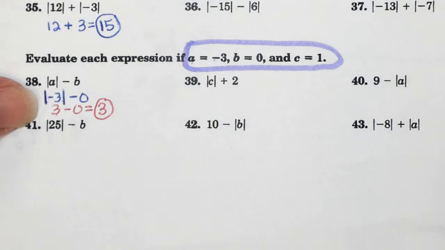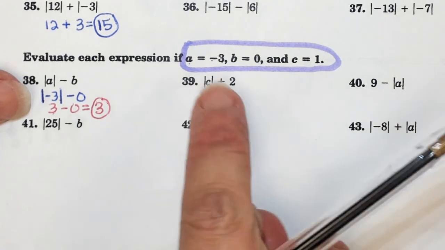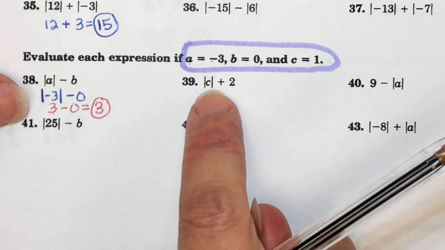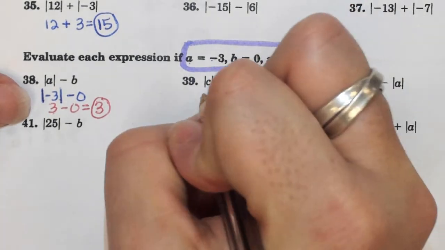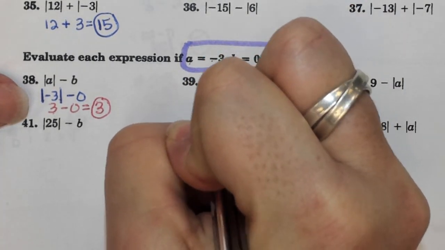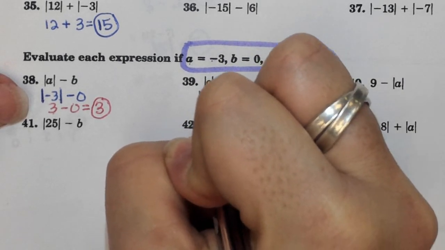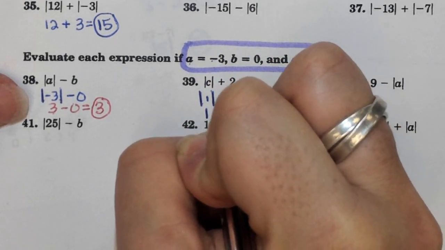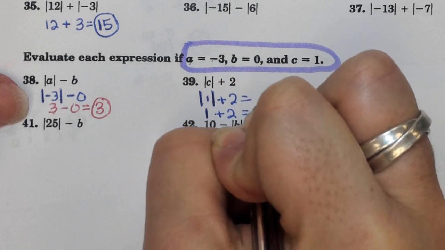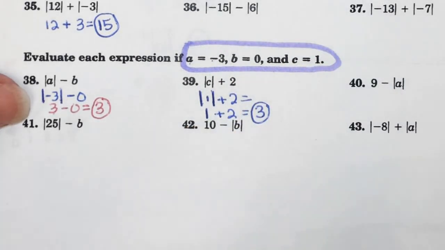Yes. Listen, if you will show your steps, that will help us figure out why you missed it. Okay. Like 39. I got a C here. C is 1. So I'm going to do absolute value of 1 plus 2. Absolute value of 1 is 1. Plus 2 equals 3. And so on.